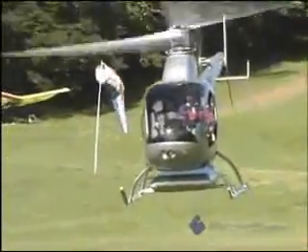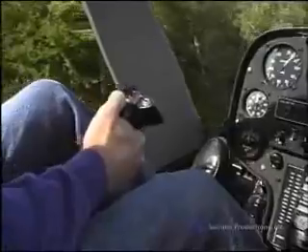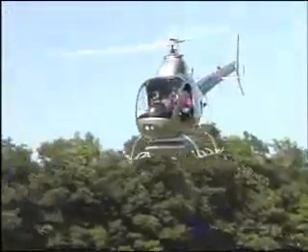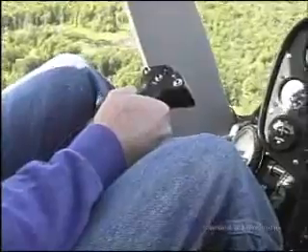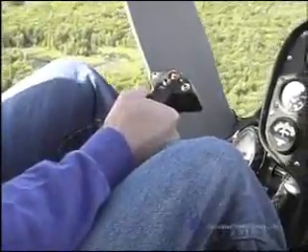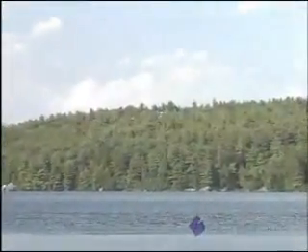Now, let's go fly. An important thing to watch is how the pilot controls the helicopter. You'll notice that the controls are moved very smoothly and gently. Just like driving a car, a helicopter is very responsive, so abrupt control movements are not required and should be avoided.